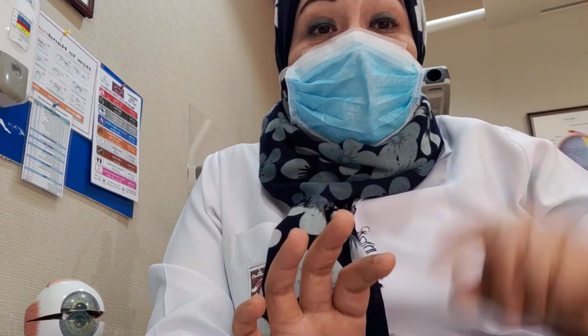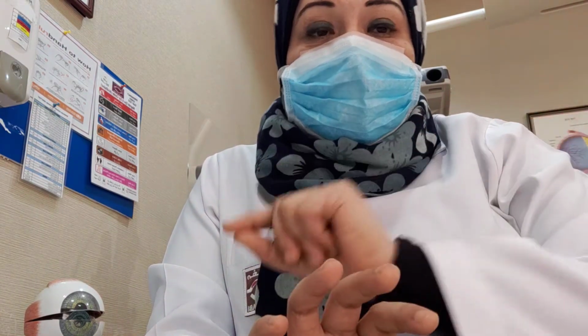Also, we can use silicone punctal plugs. What is a silicone punctal plug? These are small plugs to occlude or close the opening of the lacrimal punctum, which is the site of drainage of the tears from the eye. So when we block the drainage, we keep the tears in the eye for a longer time, so the patient will feel satisfied and comfortable, and will not feel the irritation of the dry eye. Okay, this is for hyposecretory dryness.